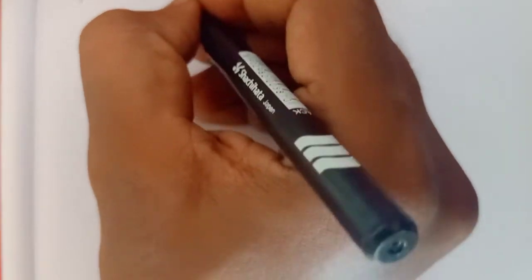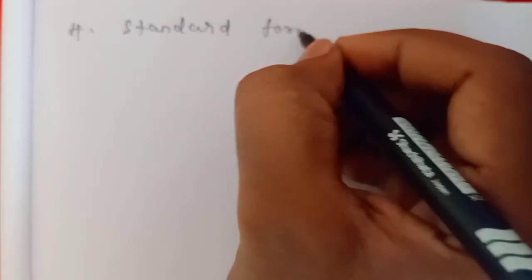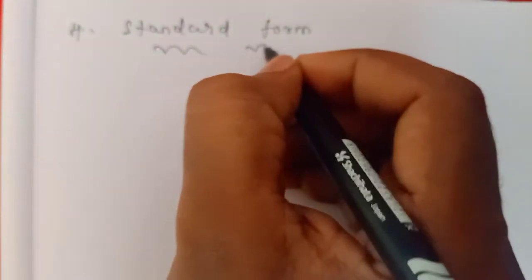The next one is standard form. So when we say that one rational number is in standard form, it means very simple: any rational number is of the form p by q.